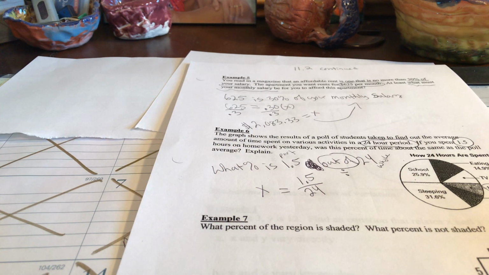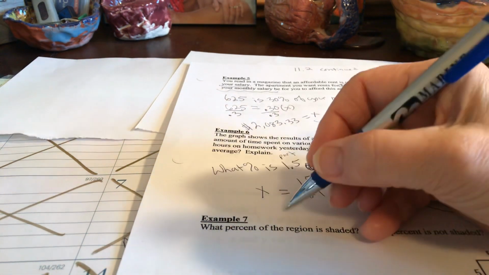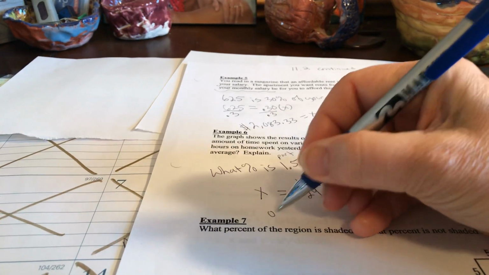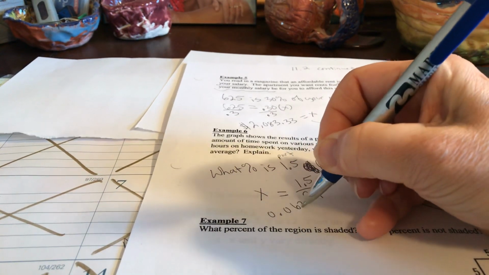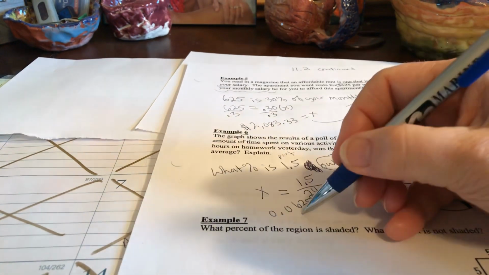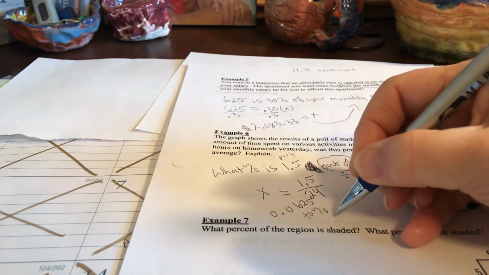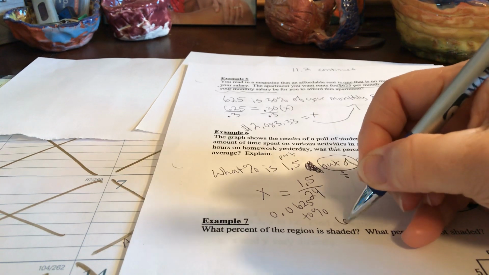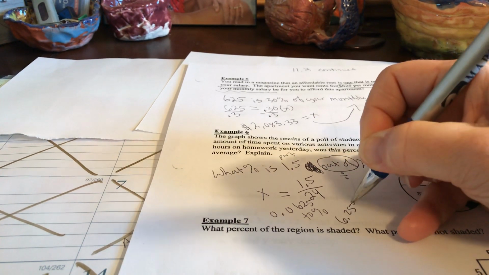Okay, so 1.5 divided by 24 equals 0.0625. Change it to a percent. If I move the decimal 2 places to the right, 6.25%.